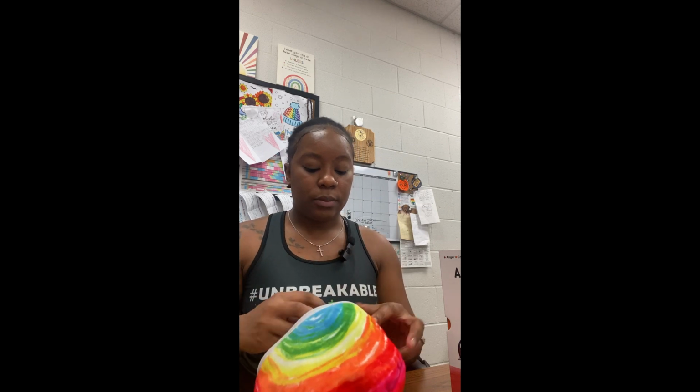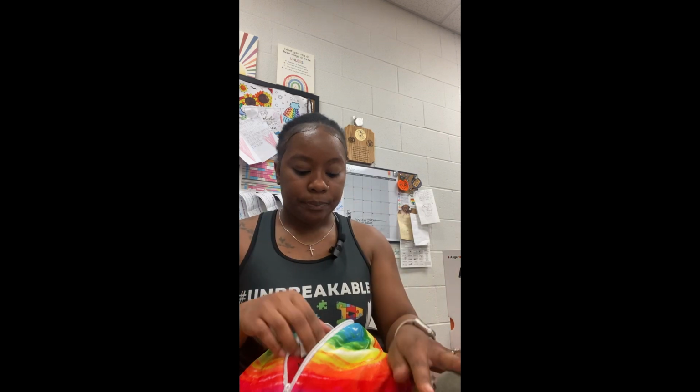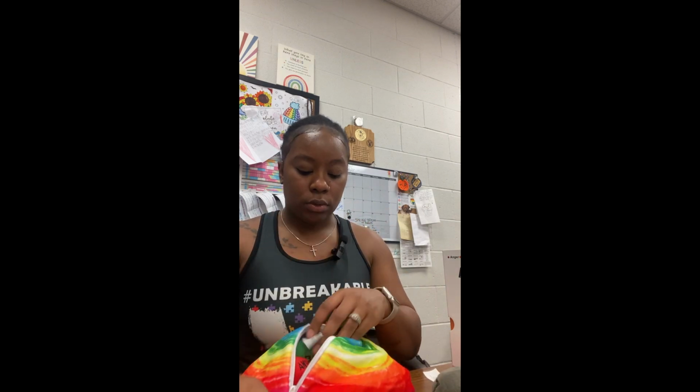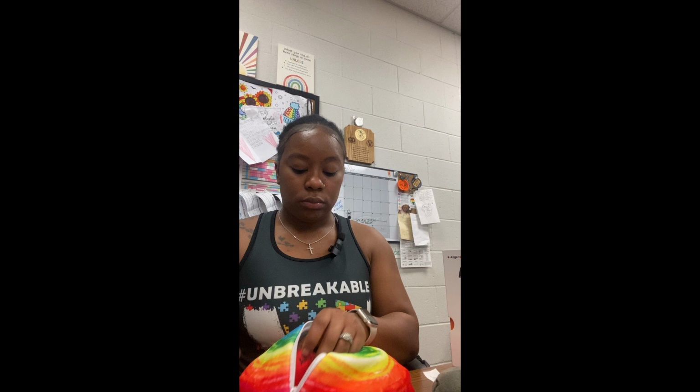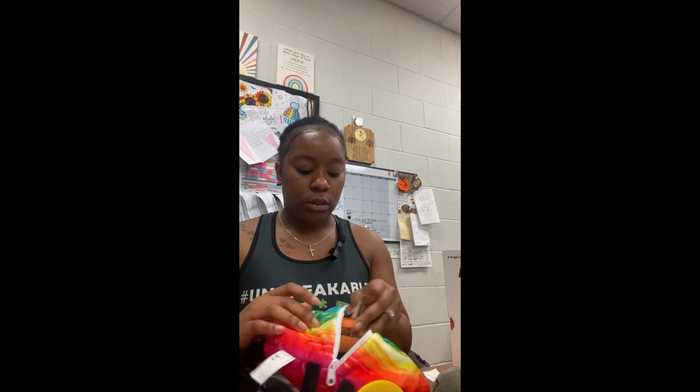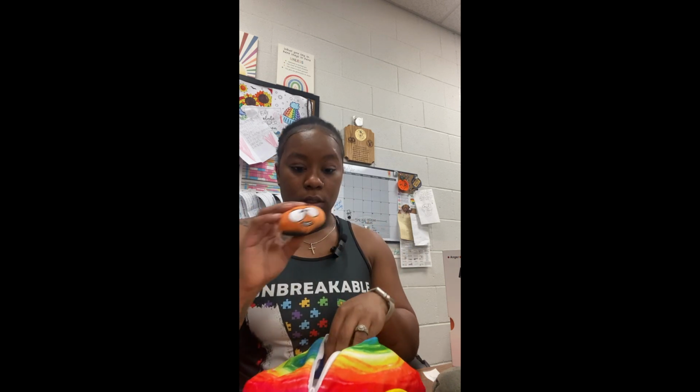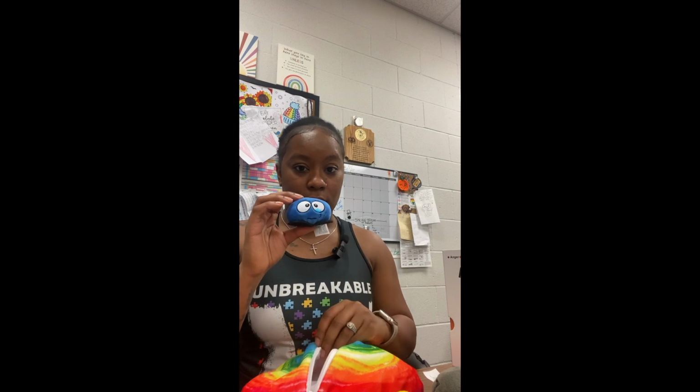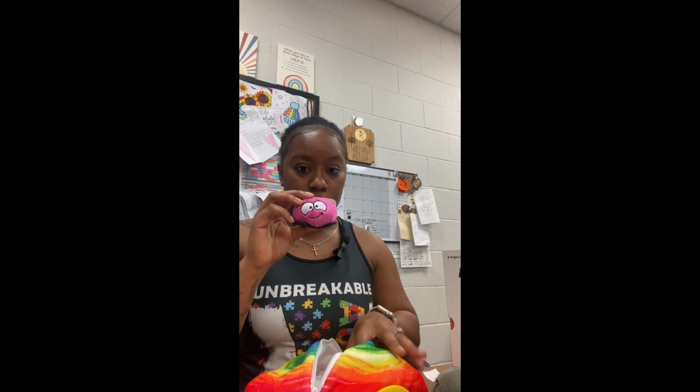Has a little zipper on the back. When you open up the zipper, it has the different emotions that match the books, right? So we've got anxiety, scribble, peaceful, anger, confidence, sadness, love, and happiness, right?